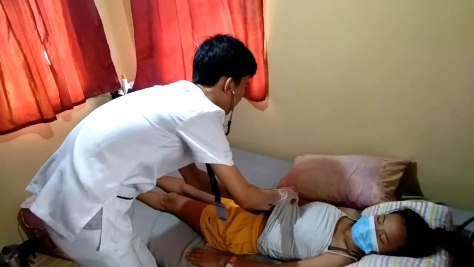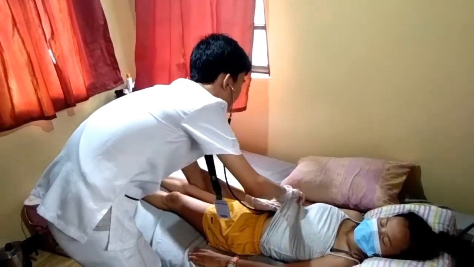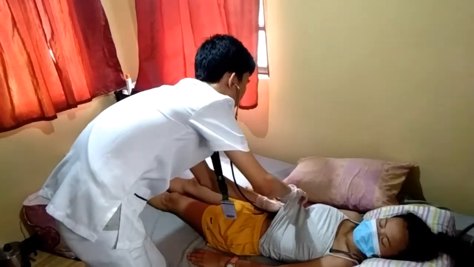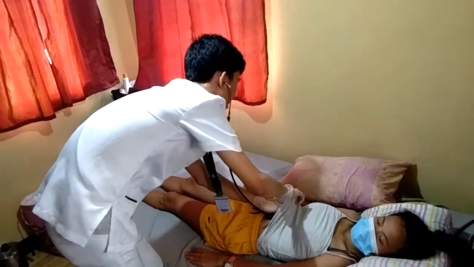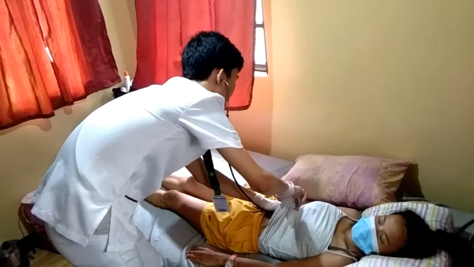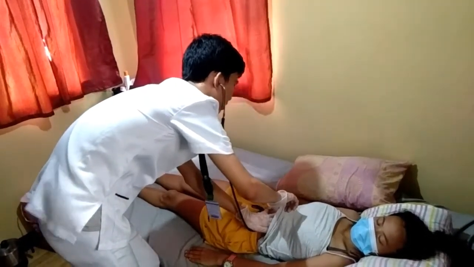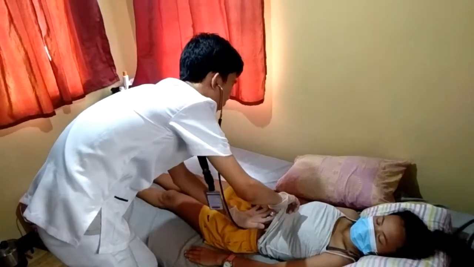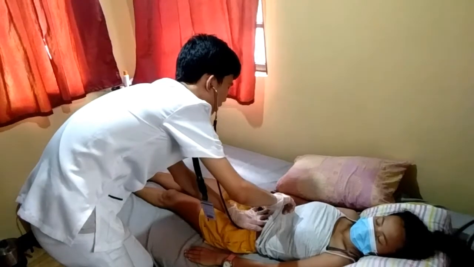Start at the right lower quadrant, then the right upper quadrant, then the left upper quadrant, then the left lower quadrant.